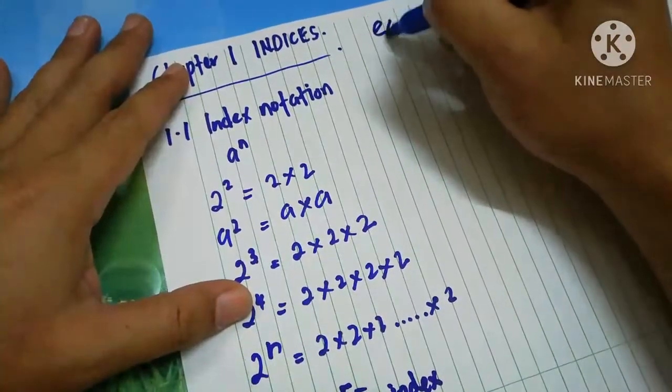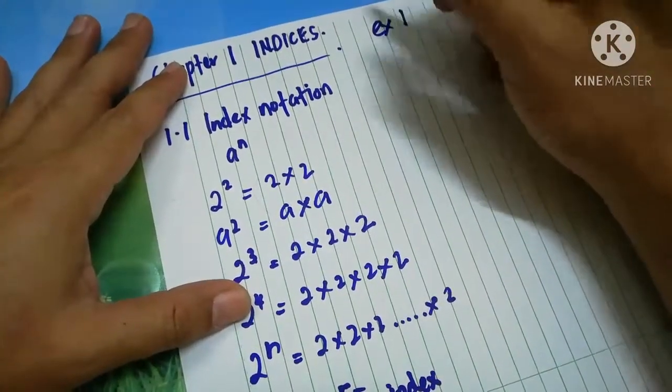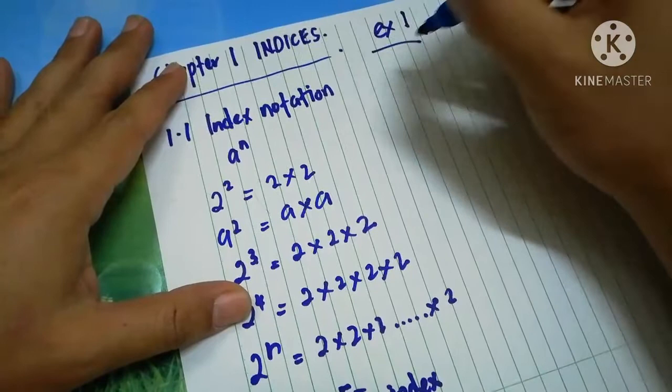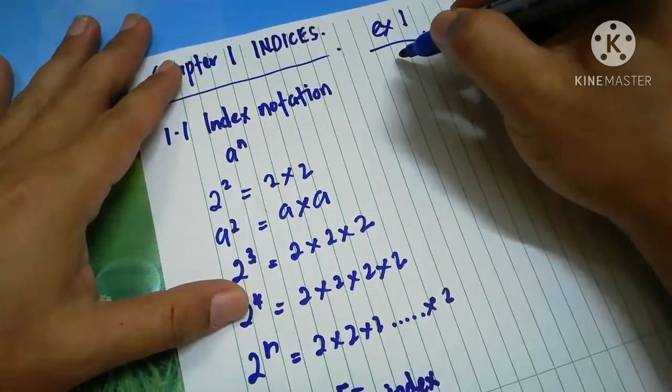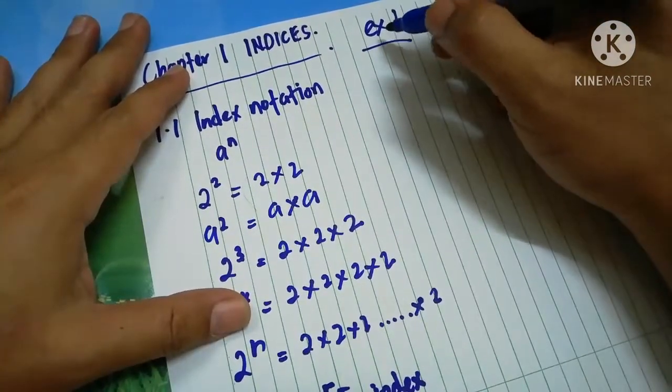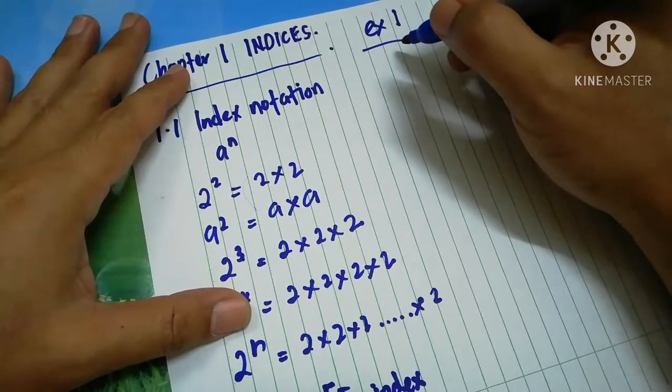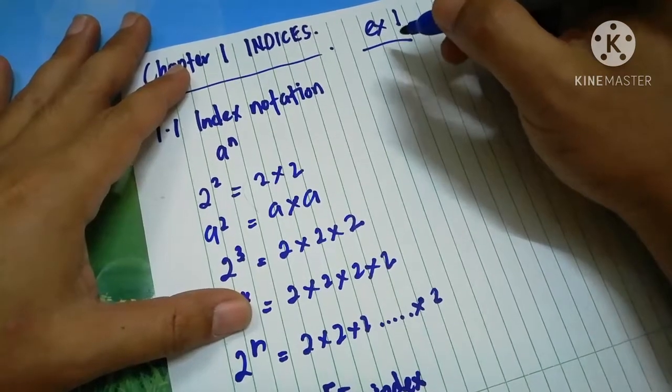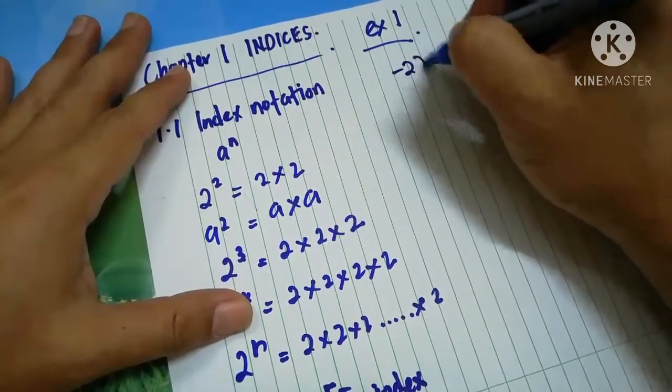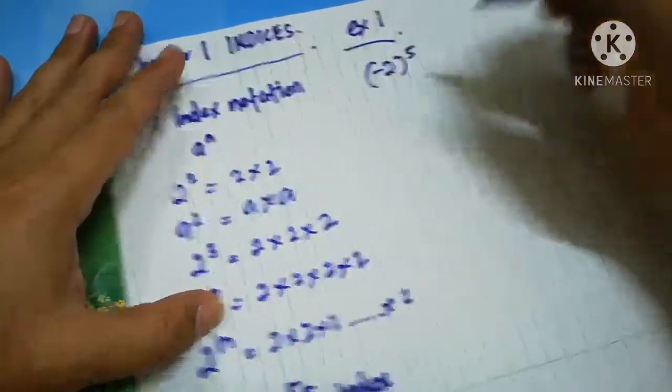Okay, example 1. Finding the value of a to the power of n. Write down the base as a factor, then multiply them. Example, we have negative 2 to the power of 5.